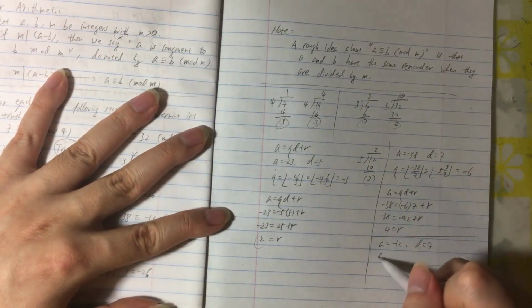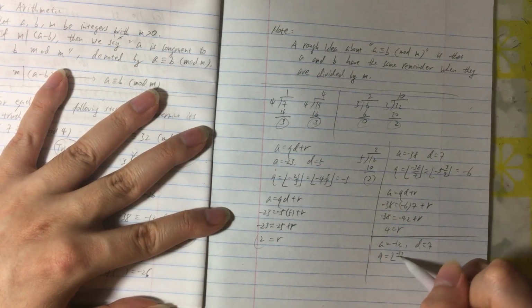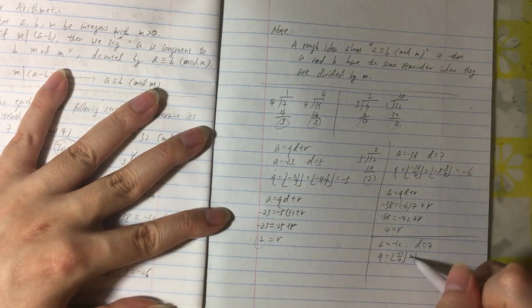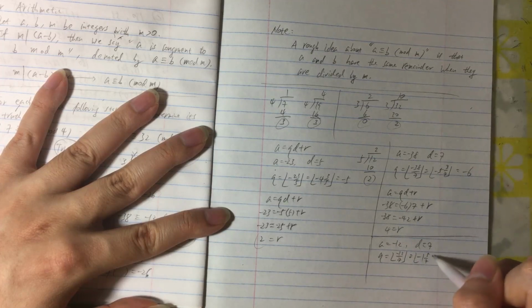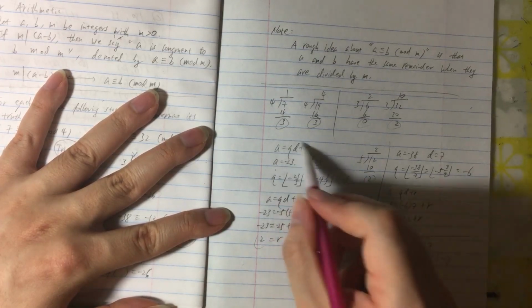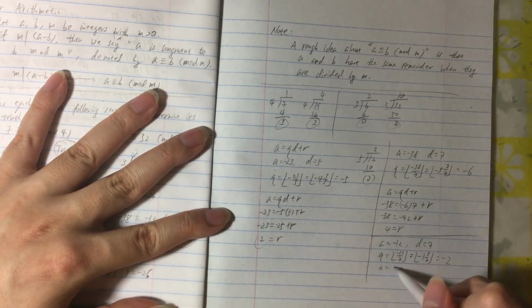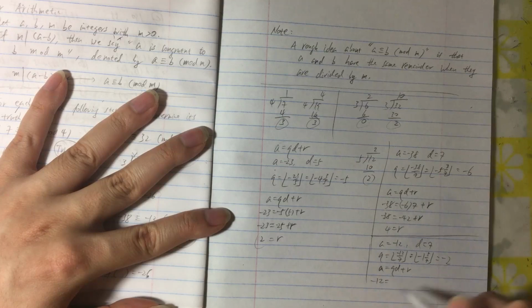Find Q first. Q is the floor function of negative 12 divided by 7. Negative 12 divided by 7 can be rewritten as negative 1 and 5 over 7. If I take the floor function, that's negative 2. Then use this equation to solve for R: A equals QD plus R. A is negative 12, Q is negative 2, D is 7, plus R. So negative 12 equals negative 14 plus R. If I add 14 to both sides, R is 2.